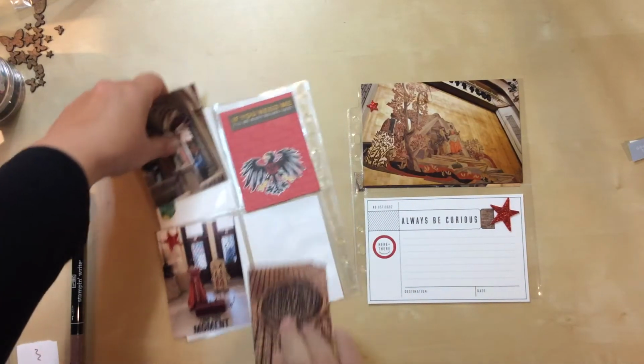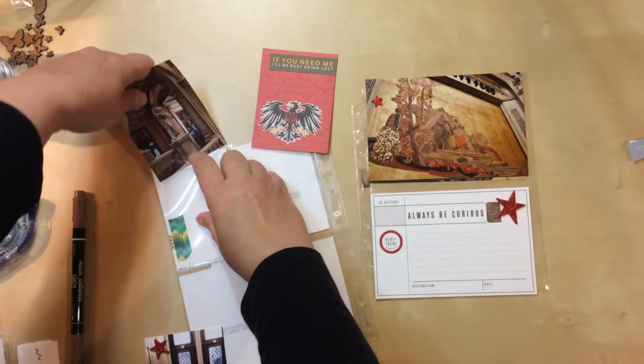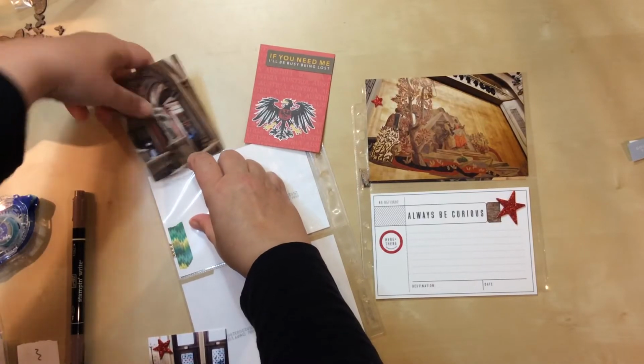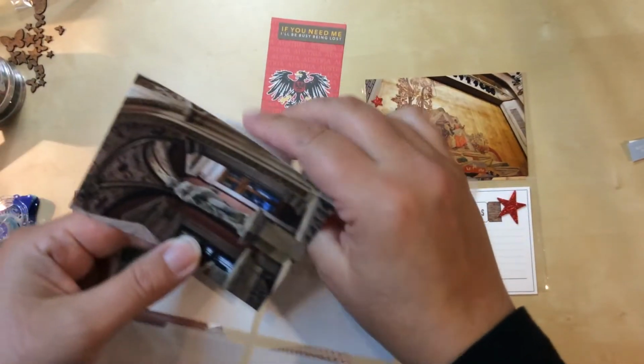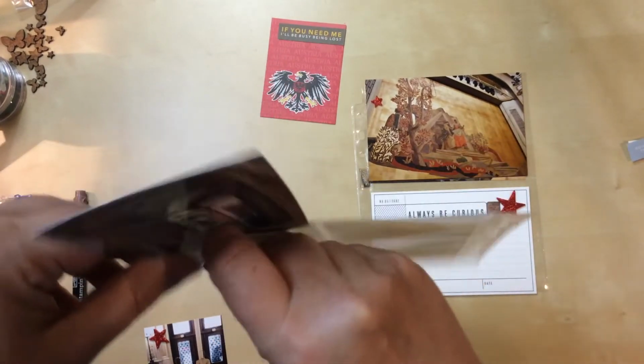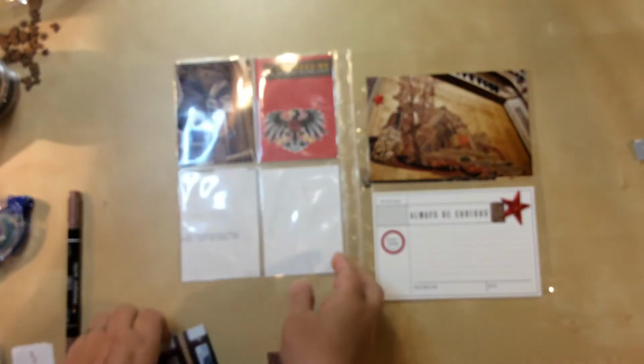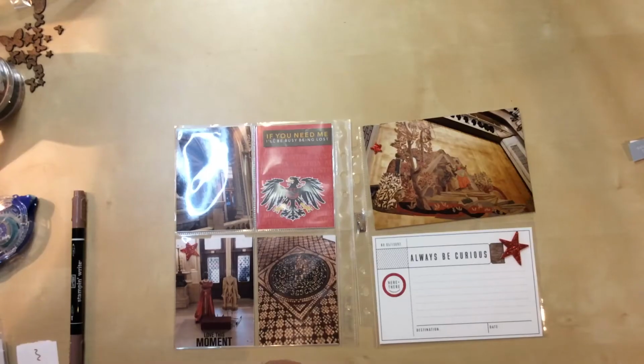I think this is probably it though for this layout. I don't think I want to add anything else. So I'm just going to put, if it'll cooperate here, everything back in the page protector, get it all together, and then once I see it in there, I'll know if it's enough or if I need to add something else.